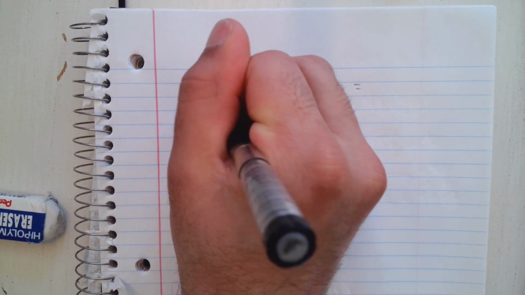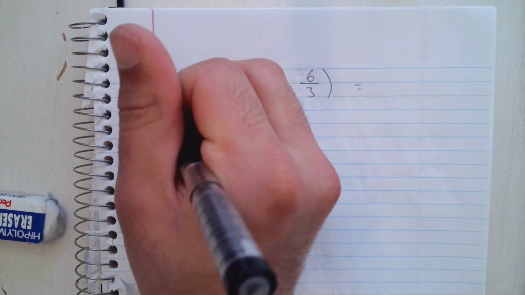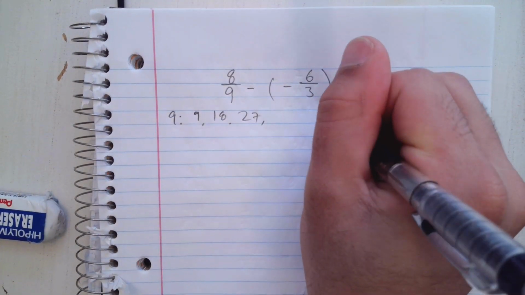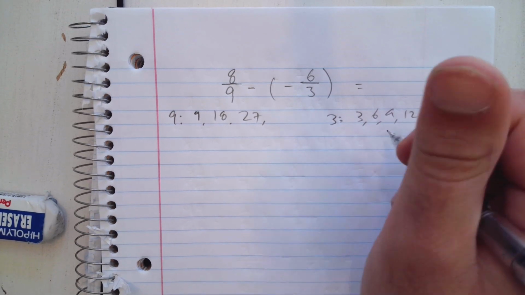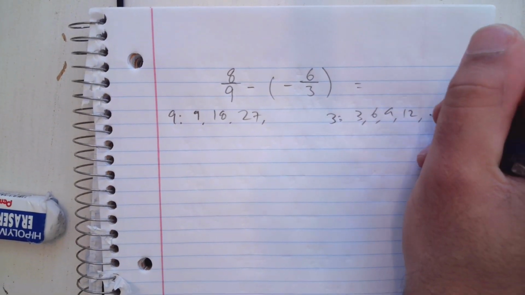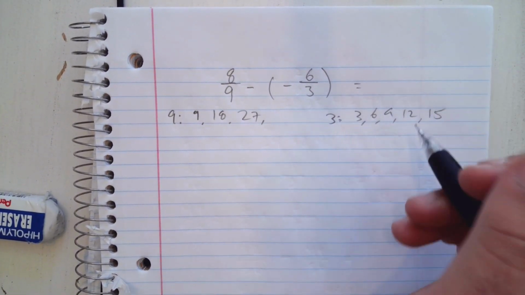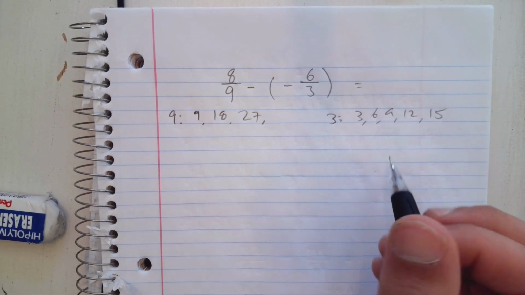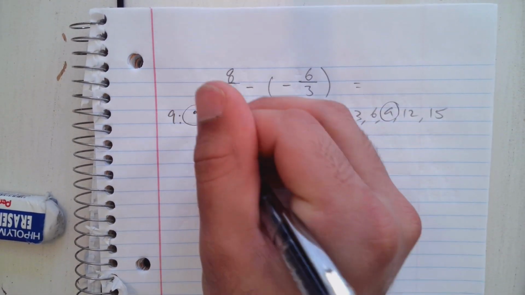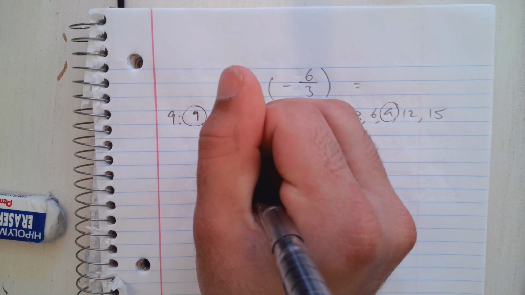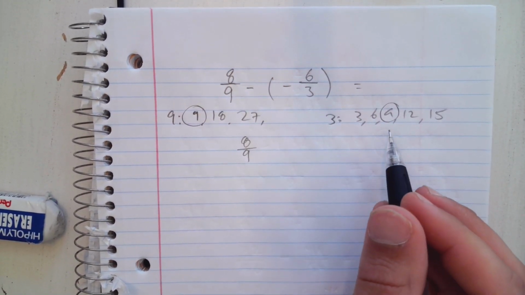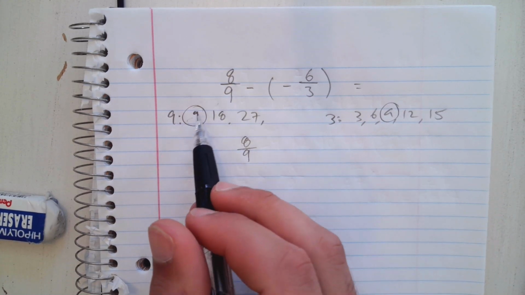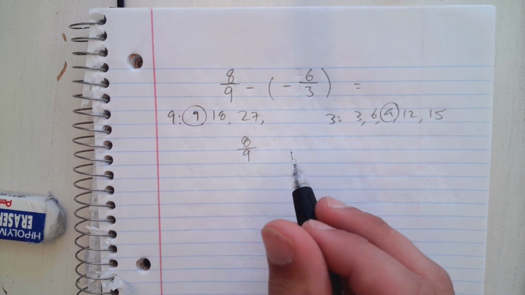So 9, 18, 27. And for 3, we're going to write 3, 6, 9. I'm speeding through this because I think you're good at this process already. So I want to focus on the other part of the problem. So do we have a common denominator here? Yes, it's 9. Now, do we have to rewrite the fraction 8 over 9? No. It already has our common denominator as its denominator, so it stays the same.